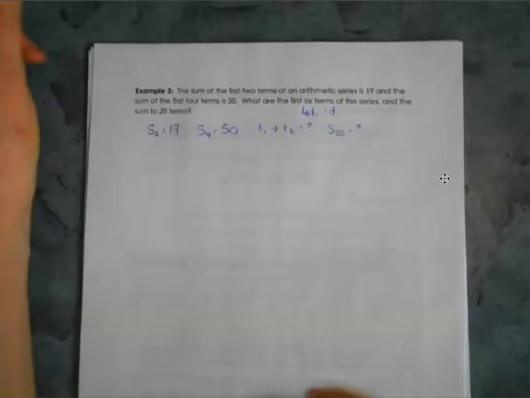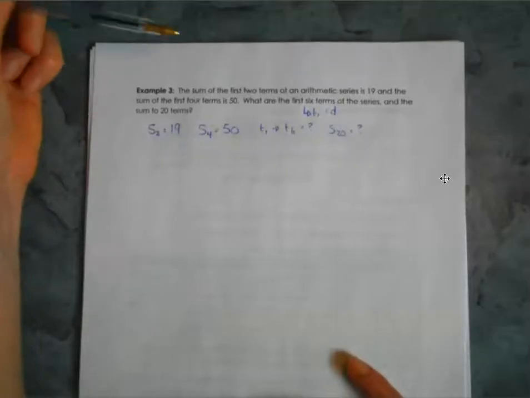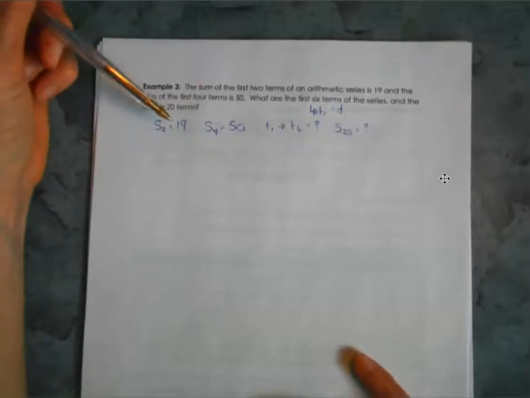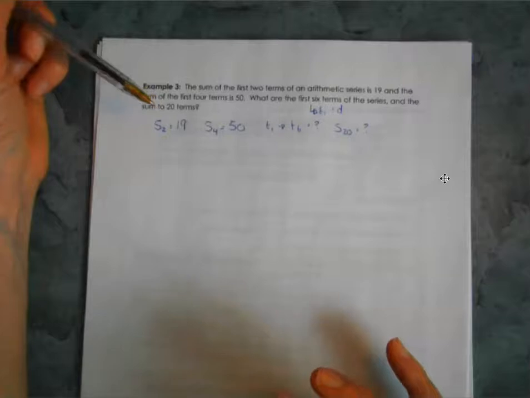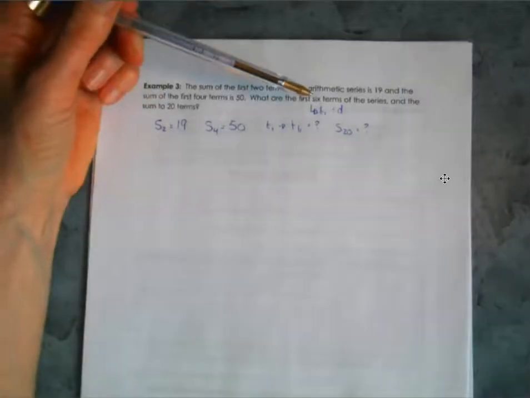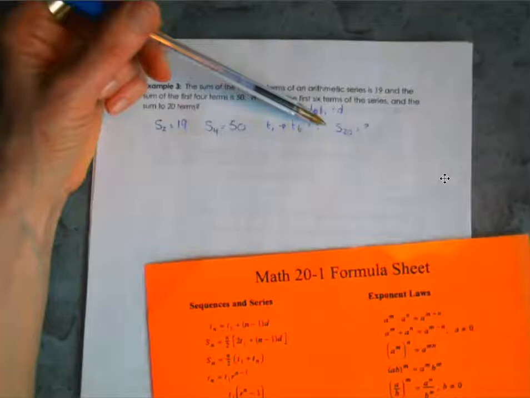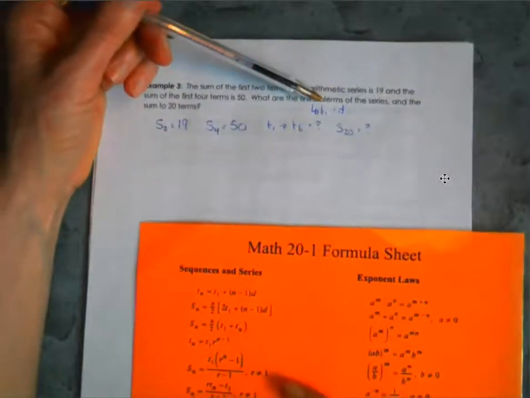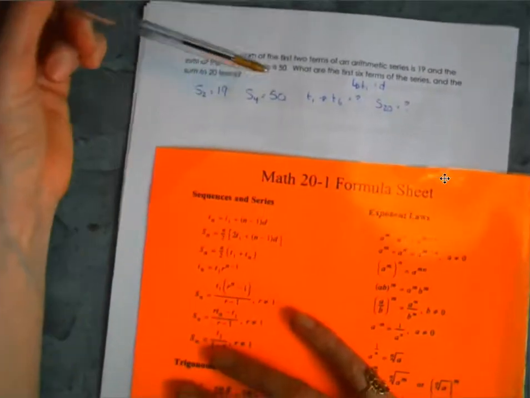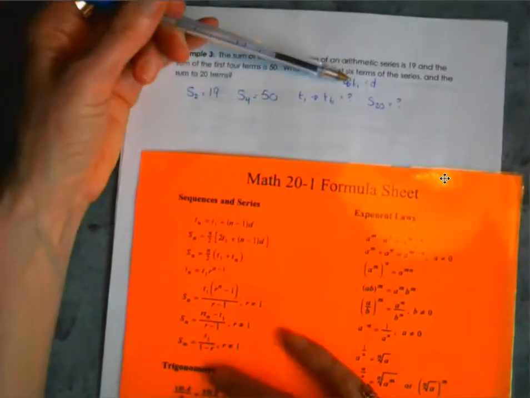Okay, so remember what I mentioned to you earlier: if you are missing more than one variable, like the number of values for variables in a formula, you won't be able to solve for it. And this is where you're going to learn how to do that.